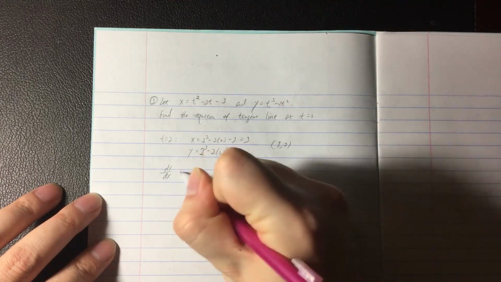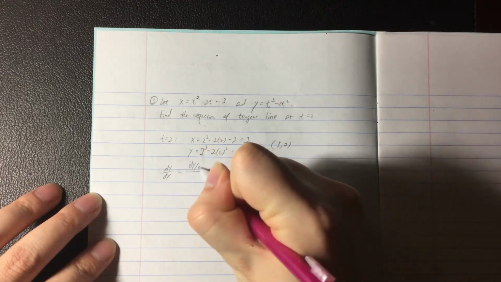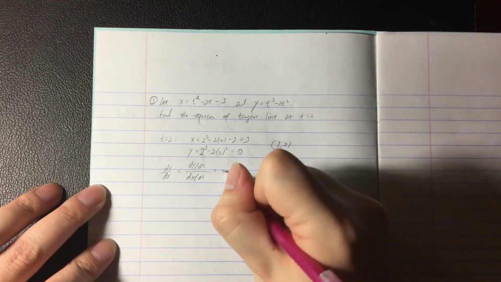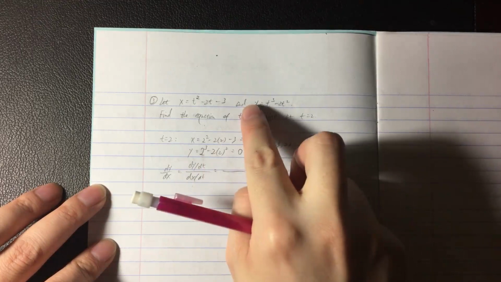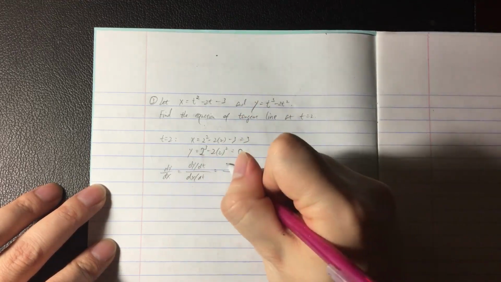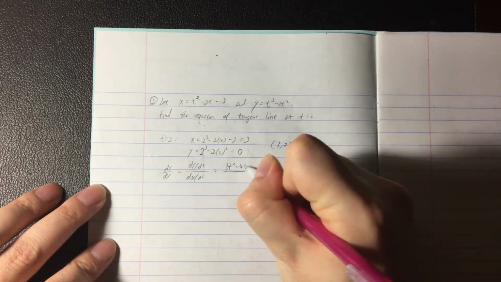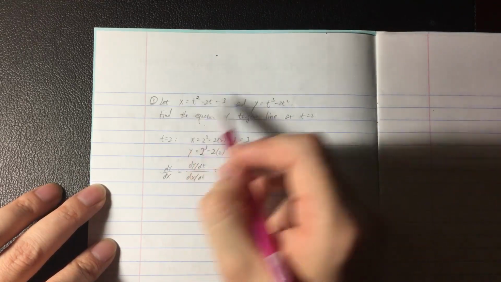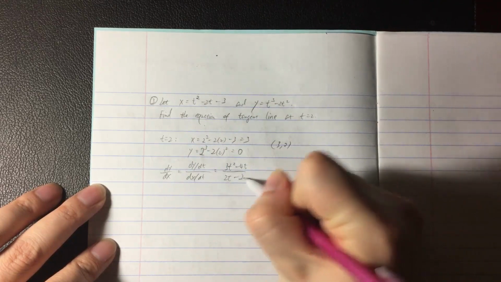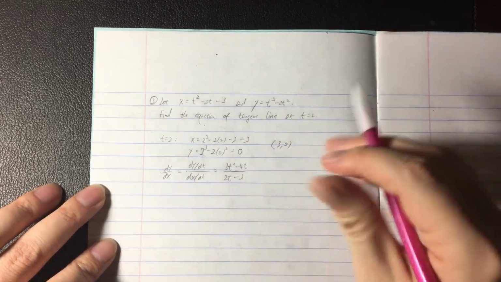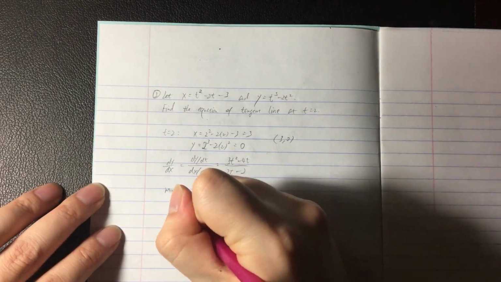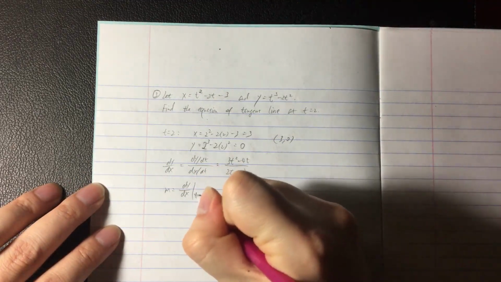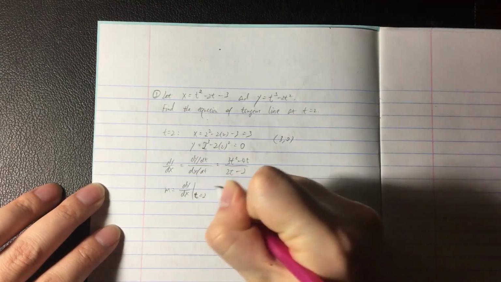dy over dx is dy over dt over dx over dt. For dy over dt, take derivative in function y with respect to t. I have 3t squared minus 4t. For dx over dt, in function x, take derivative with respect to t. I get 2t minus 2. That's the derivative. Then for the slope of tangent line, we plug in the t value into the derivative.